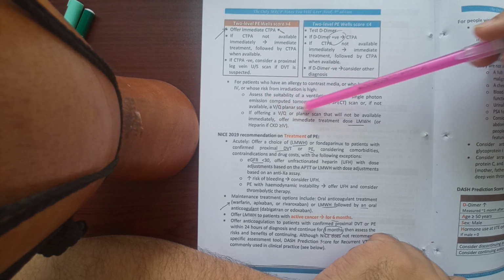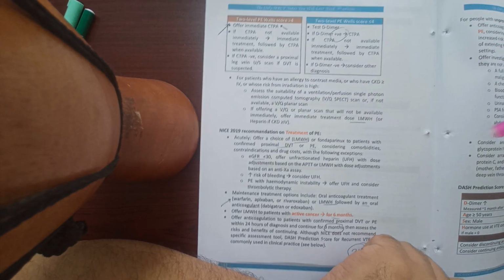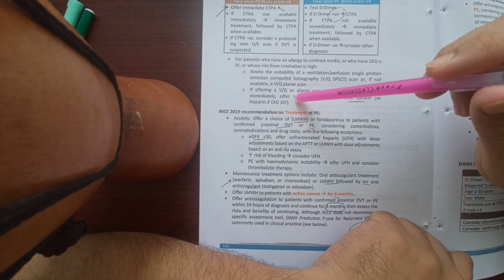If offering a VQ or planar scan that will not be available immediately, offer an immediate treatment dose. Heparin, start heparin. Low molecular weight heparin, not heparin if CKD is more than 4.